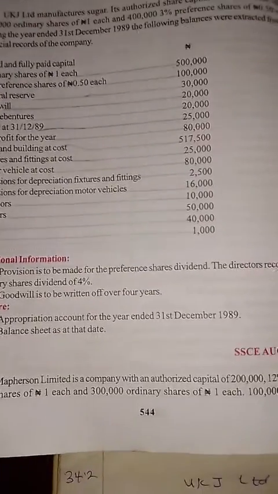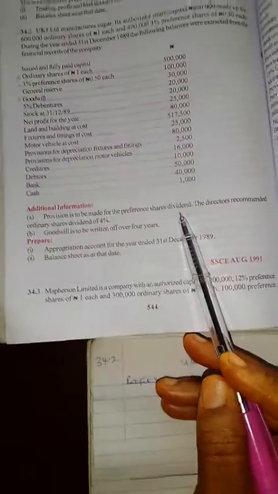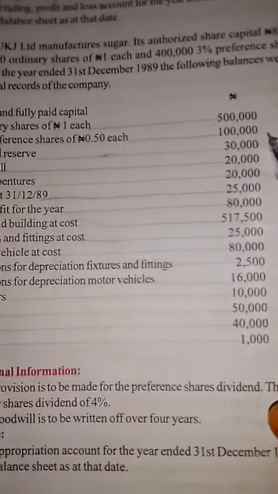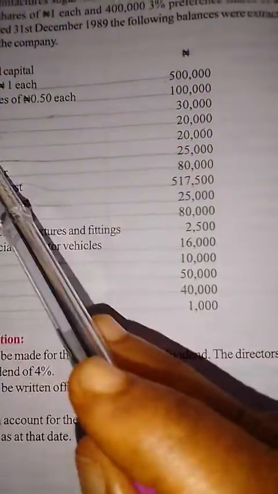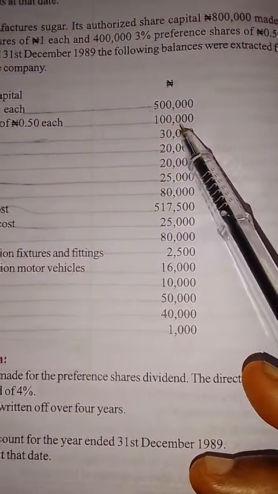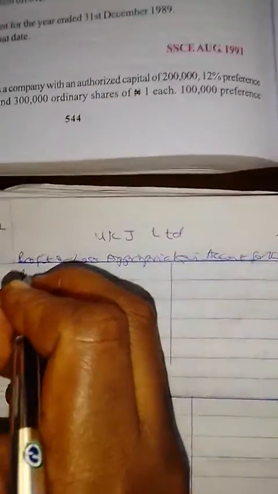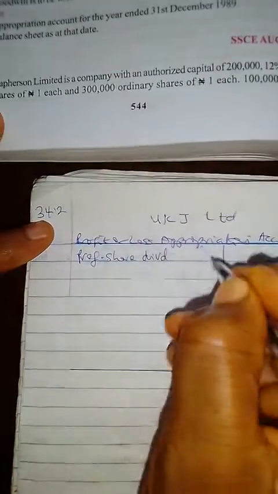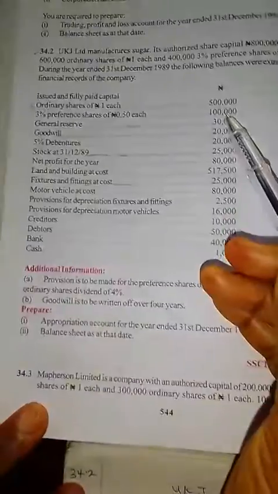Now, the first one, he said provision is to be made for preference shares dividend. Our preference share capital here is 100,000 naira, and it is 3% preference shares. So we look for 3% of 100,000 naira. That's the preference shares dividend, and that will give us 3,000 naira.